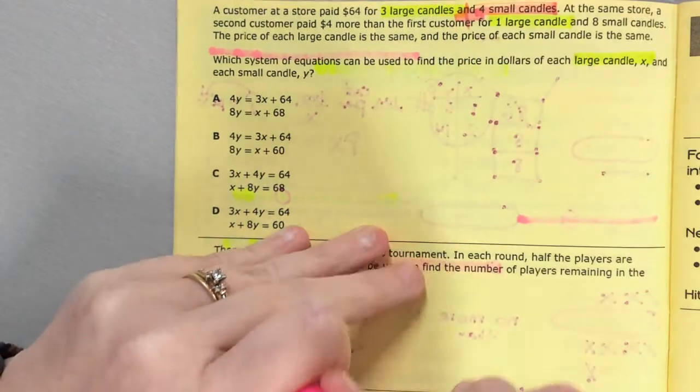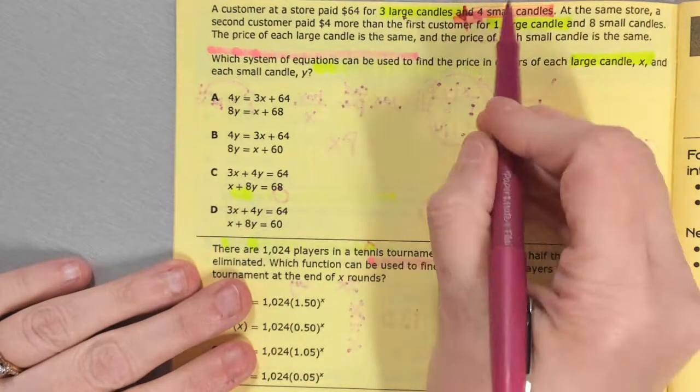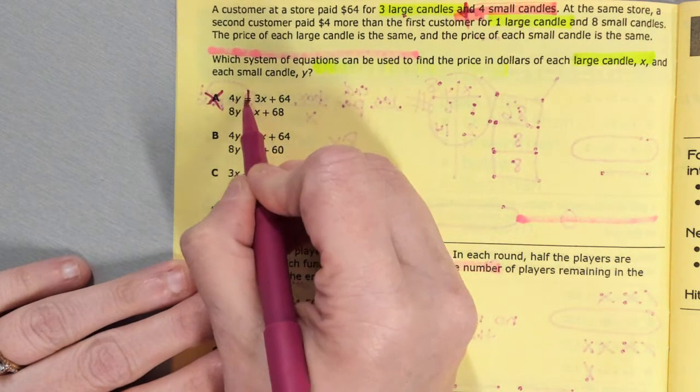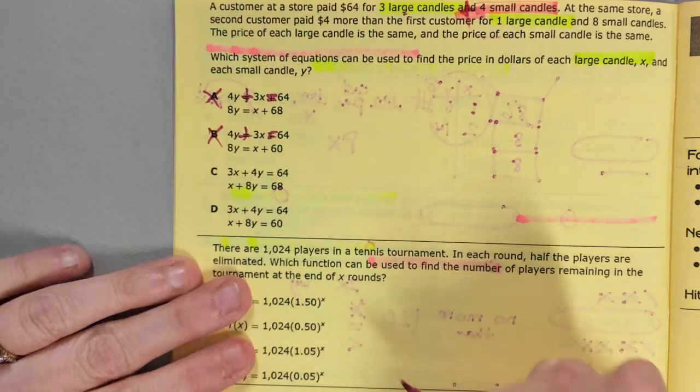And that's a plus sign in between them. Okay, this is a plus sign right here. So I should have 3X plus 4Y. This one doesn't have 3X plus 4Y. This should be a plus, that should be an equal. This should be a plus, that should be an equal. So these two are out.